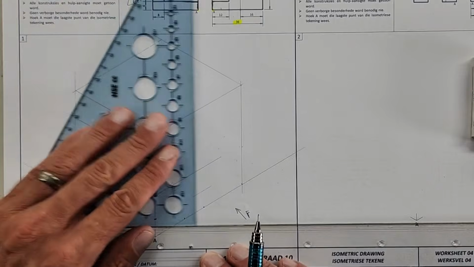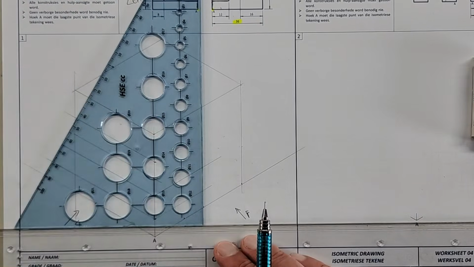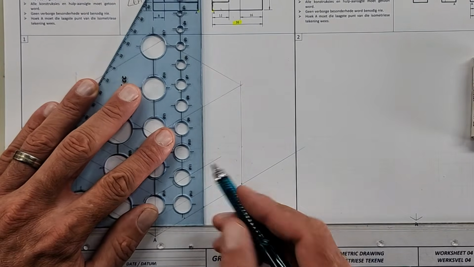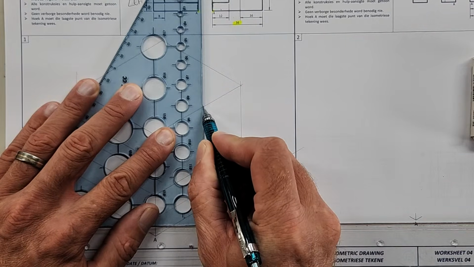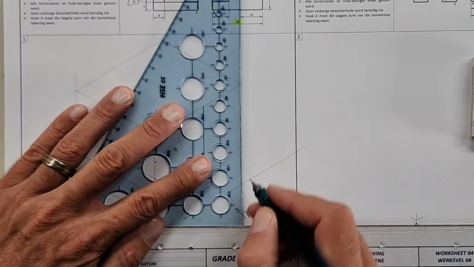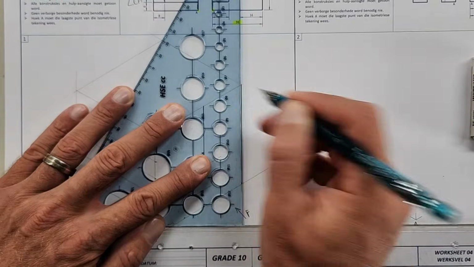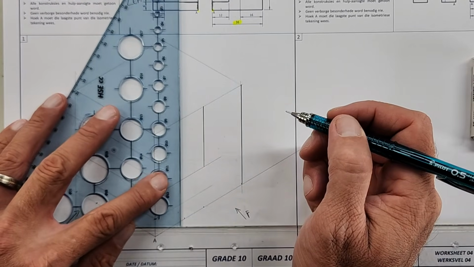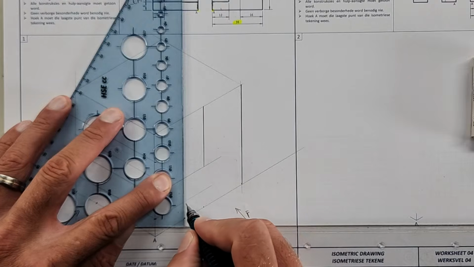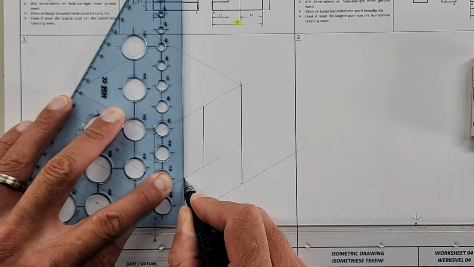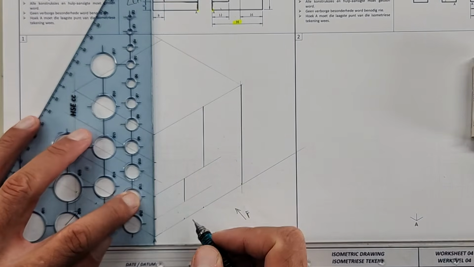Alright, this 16. This is actually a line that I can draw. It's going up here. This corner is going to be solid. That corner is going to be solid.